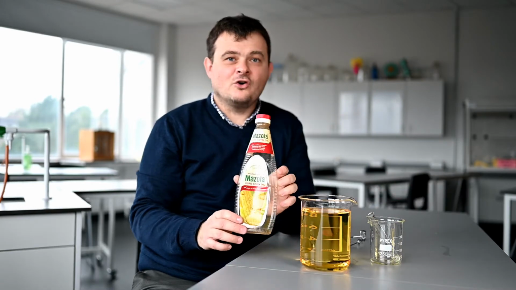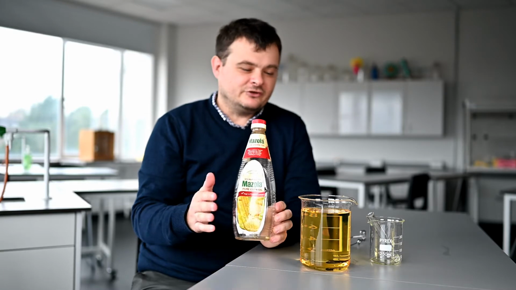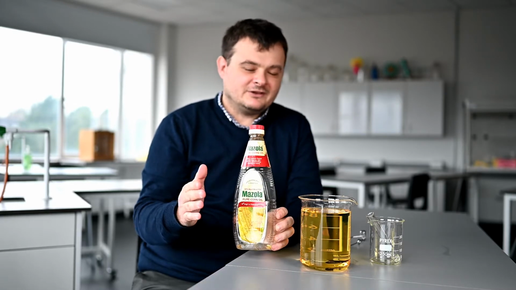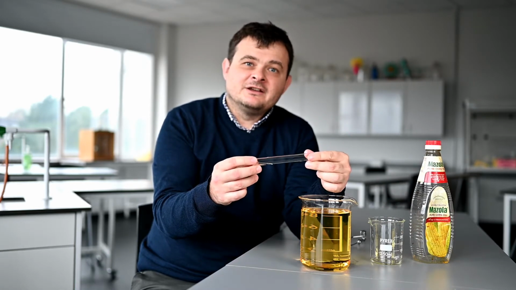I've got about a litre here of Mazola oil. This is corn oil. You can see here, this is a good oil to use. Now, the joy of this type of oil is it has the same refractive index as the normal Pyrex test tubes that you find in school.